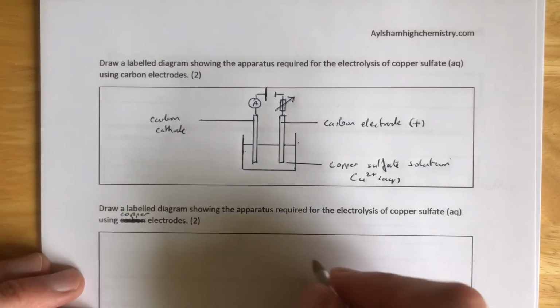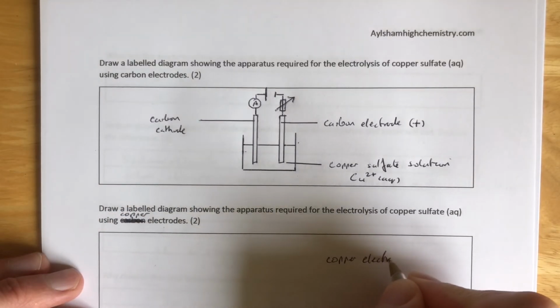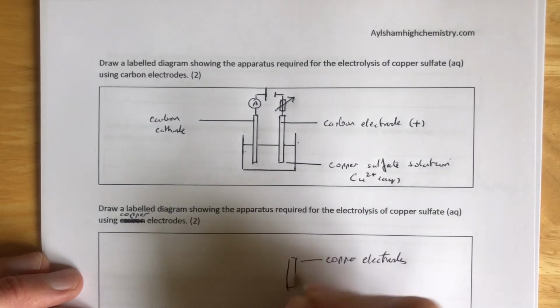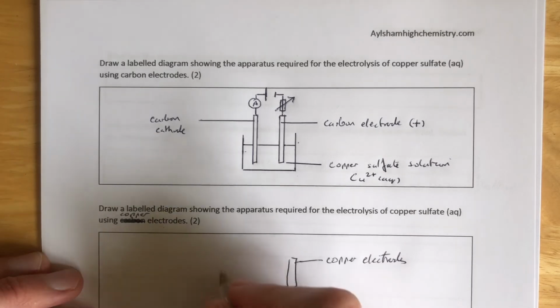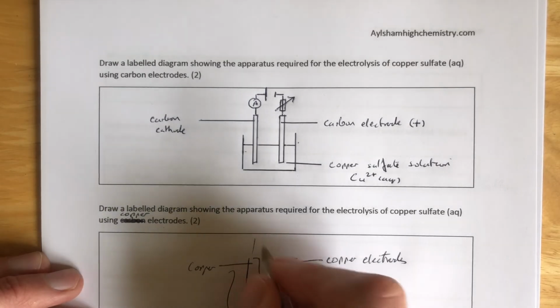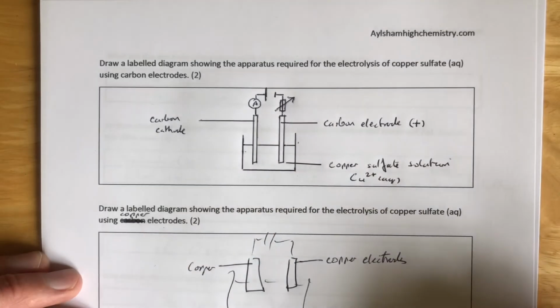The only difference being with this one is we're going to label this copper electrodes. We would label that copper electrodes. We draw exactly the same diagram. And we'd have 2 copper electrodes. Copper. Everything else the same. I'm not doing that with a ruler. I'm not doing it again. That's what we need to do.